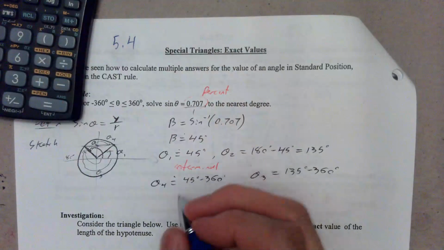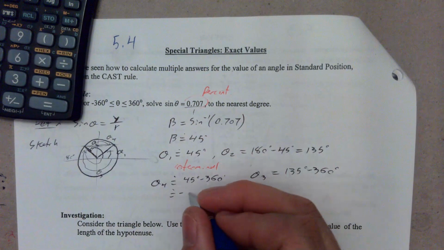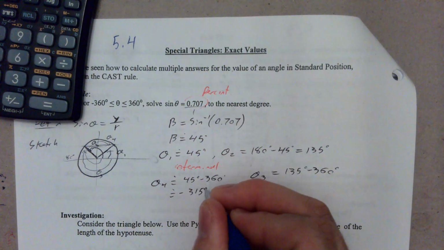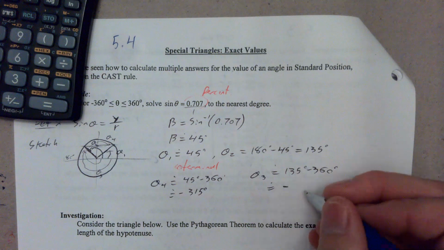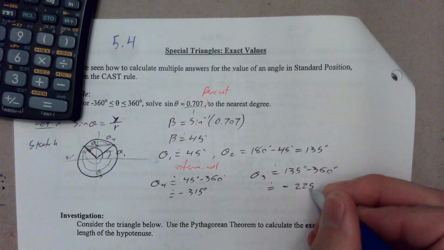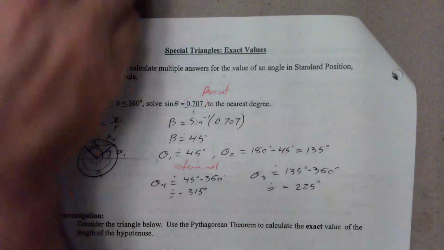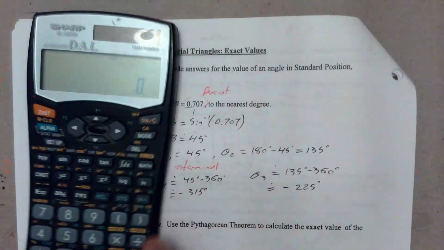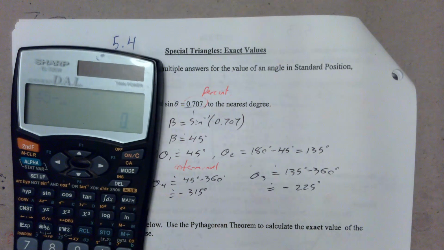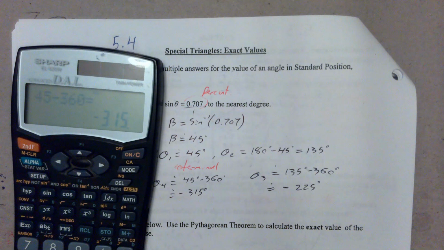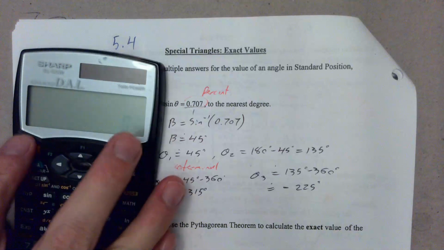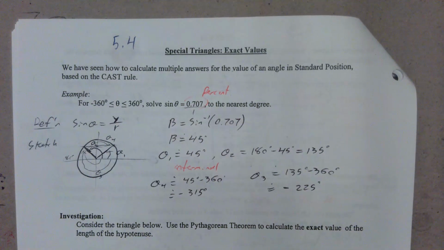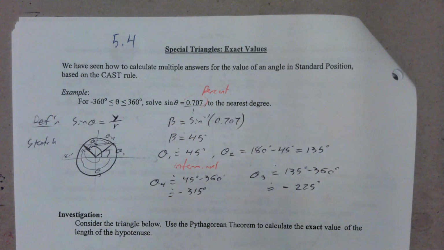This gives me -315 degrees, and this gives me -225 degrees. I think I should double check those. I'm usually not this fast with subtraction, but again, these angles are special. They show up a lot, so I'm familiar with at least the absolute values.